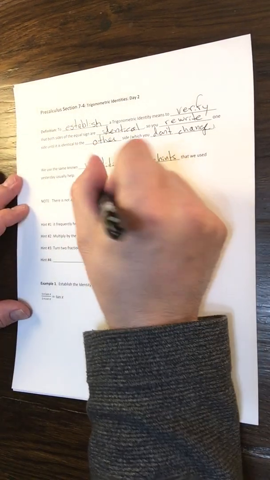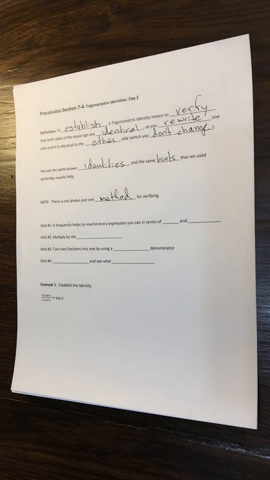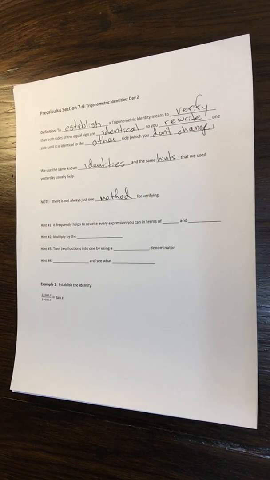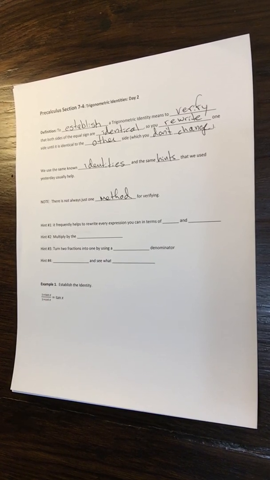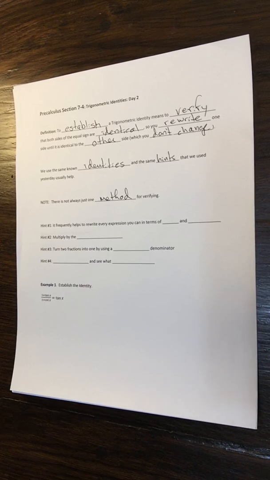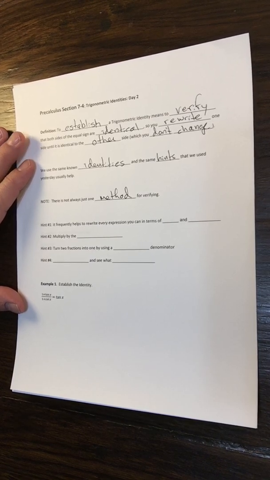Note, there is not always just one method for verifying. You could substitute, like, if you have a sine squared theta, you could write it 1 minus cosine squared, or you could write it 1 over cosecant squared. There's different ways you could rewrite things, so sometimes there's more than one direction to actually establish these trigonometric identities.